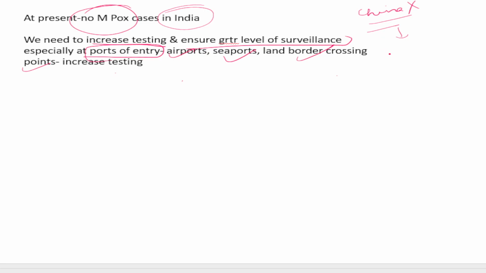So if countries have a data sharing mechanism, if they coordinate with each other, then such outbreaks can be prevented or nipped in the bud. So for this a pandemic treaty is required. But it is a sad fact that in the recent 77th World Health Assembly, a pandemic treaty could not be completed because the countries were not able to reach a consensus on this issue.